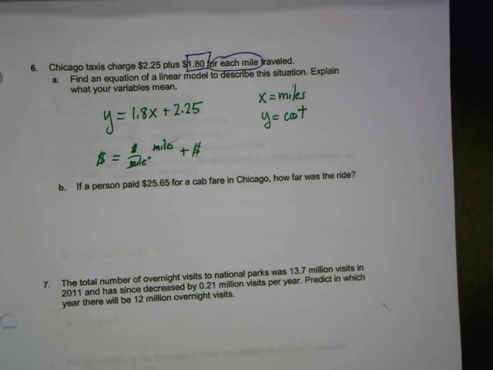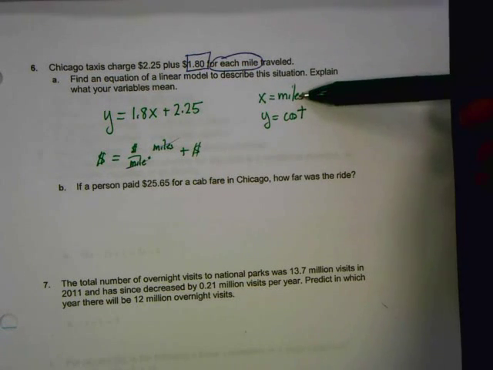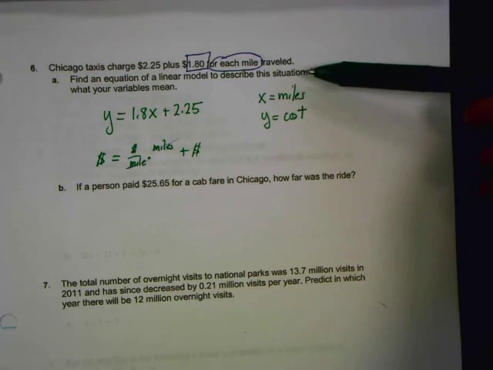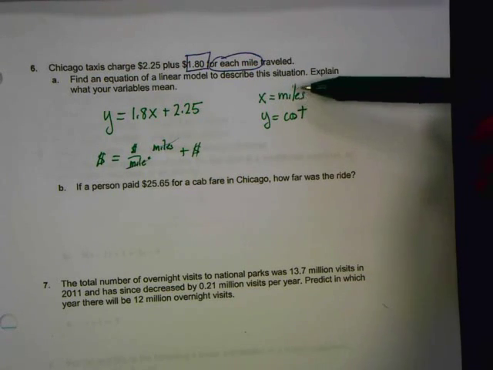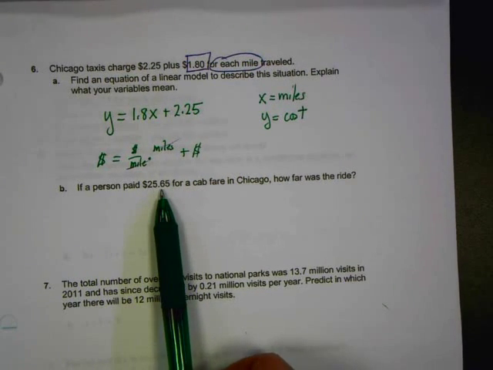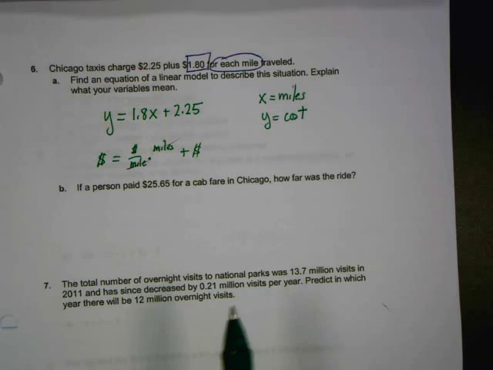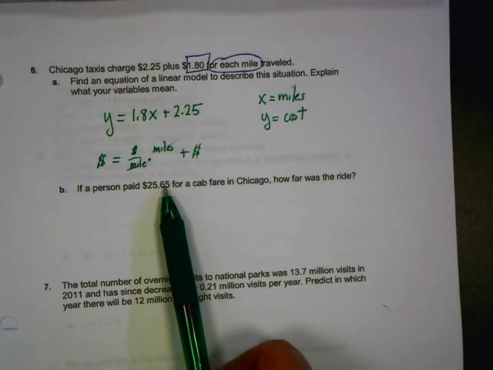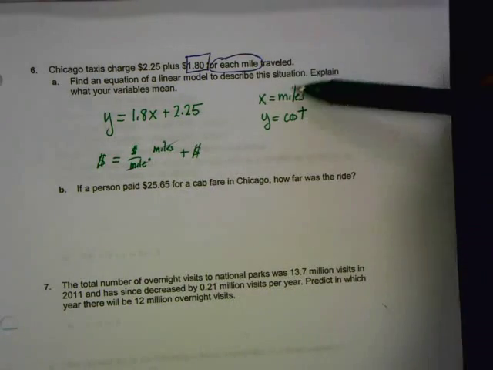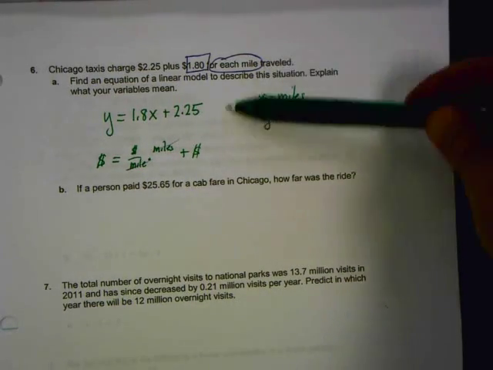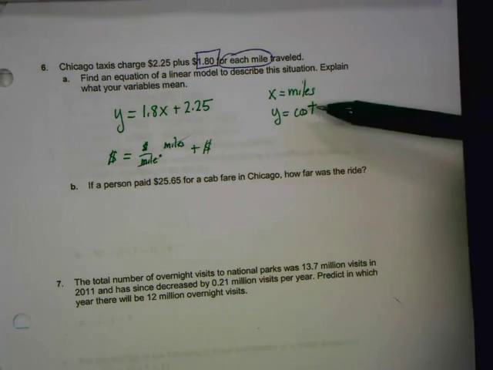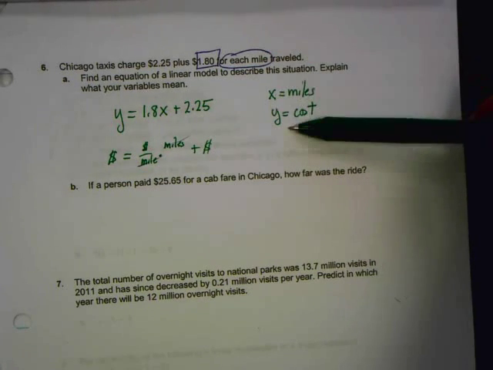That's why it's very important that you explain what your variables mean, so that you know which one to plug in for. If I'm giving you $25.65, that's got to be a Y number because it's money. If I gave you 25 miles, then that would have to be an X number. That's why it's important back up here to write down what your variables mean, so you know what you're plugging in for.